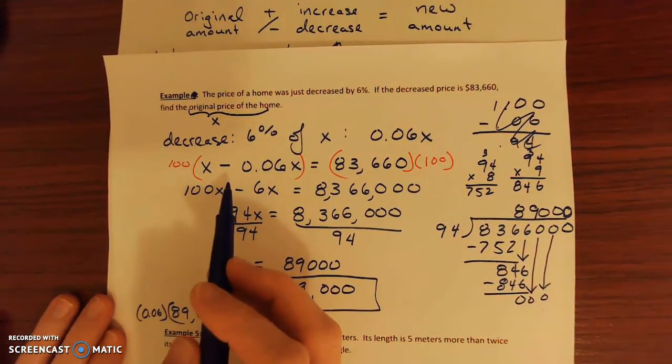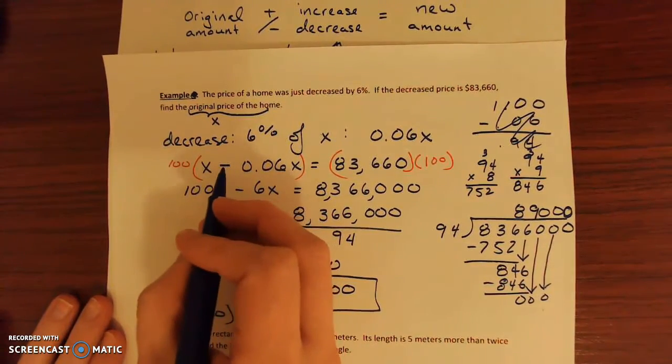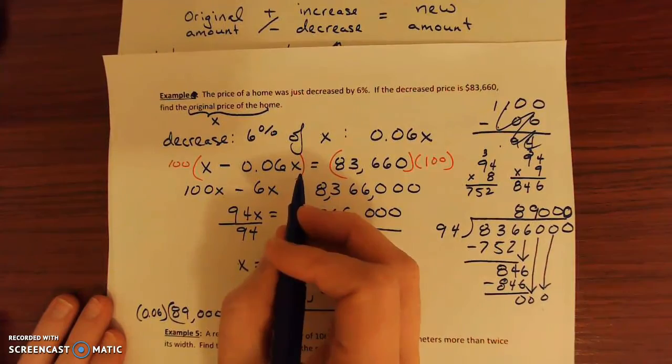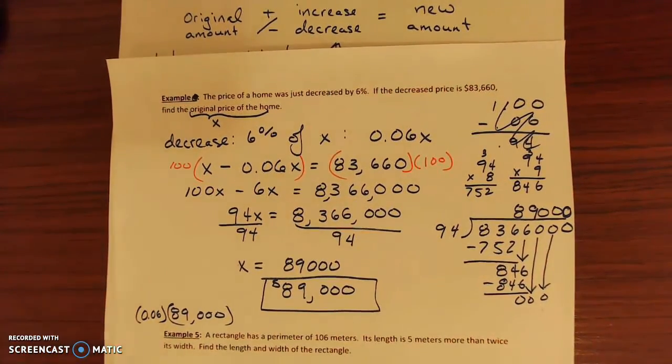If you have an increase problem, like I said, such as adding tax, you would do something very similar. You'd add the tax rate times the sale price to get the price with tax.